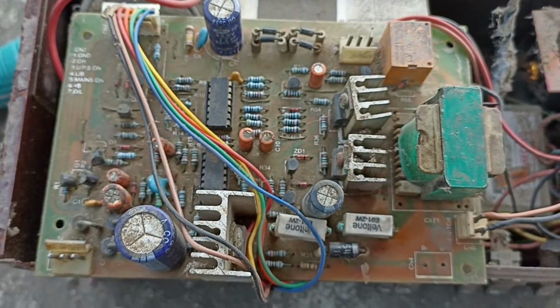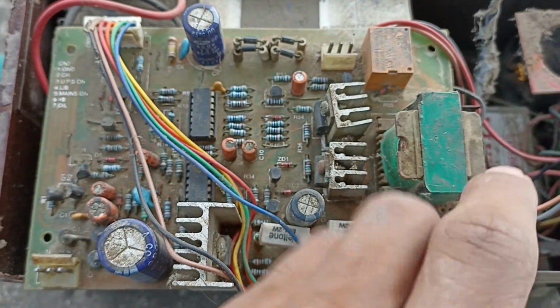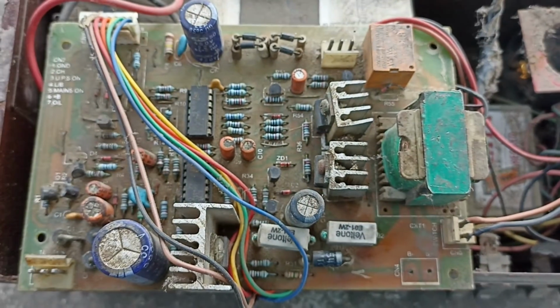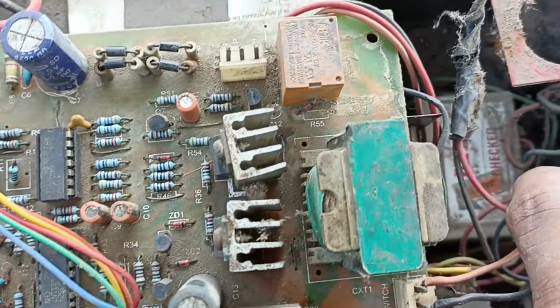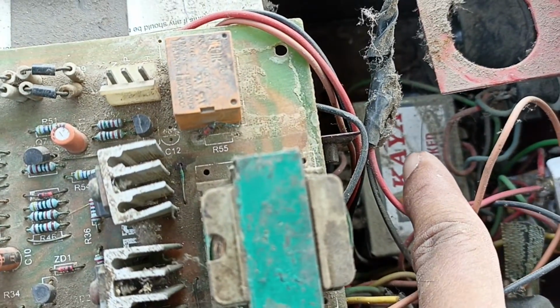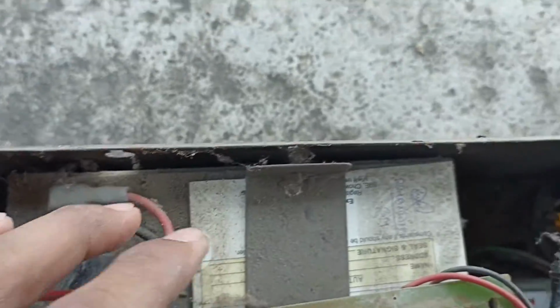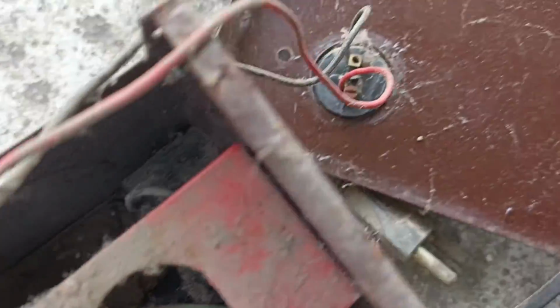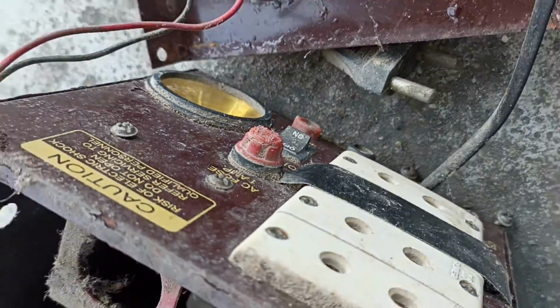This is a control transformer. Control transformer means you can adjust the voltage. Also a current control transformer. You can see this is my battery. This is my circuit. You can see they have connected this socket, a 2-pin socket.